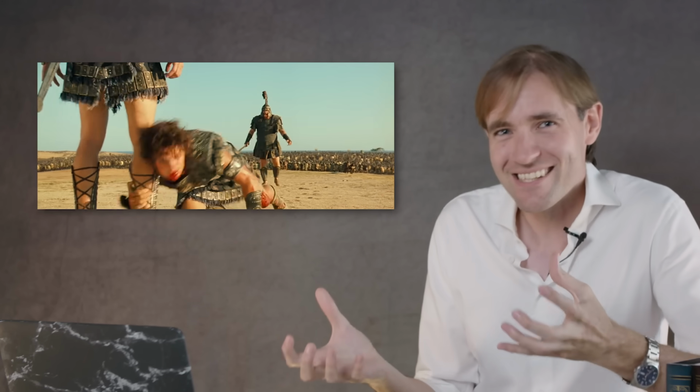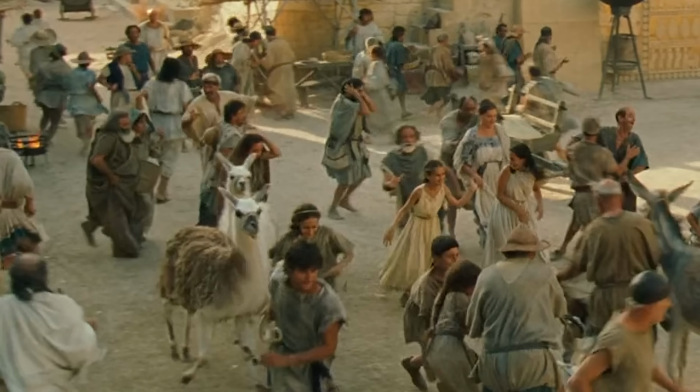And that, I love that line because, I mean, I really don't want to endorse this kind of morality, but that is so Homeric. Are those llamas? There are some llamas in the scene, ladies and gentlemen.